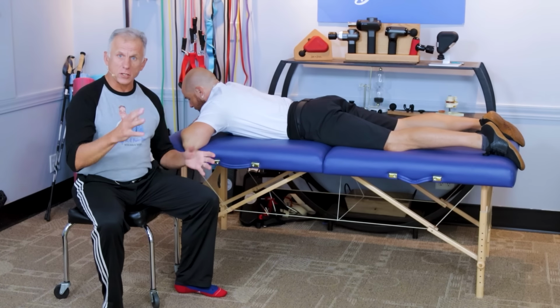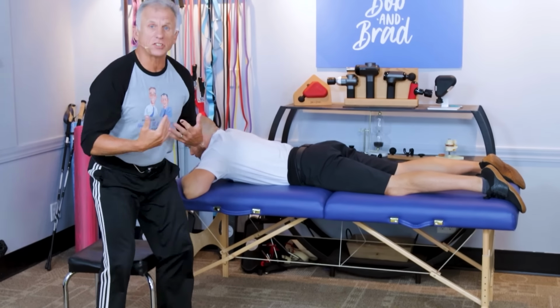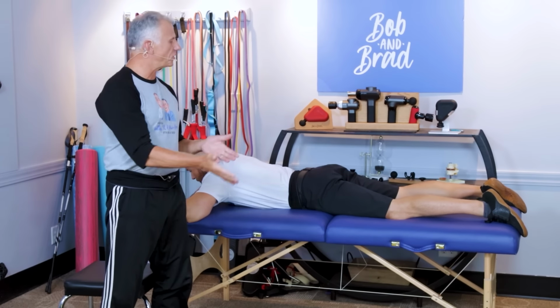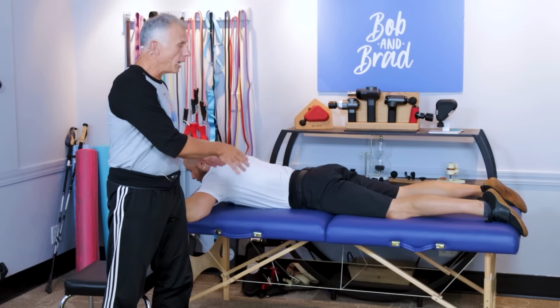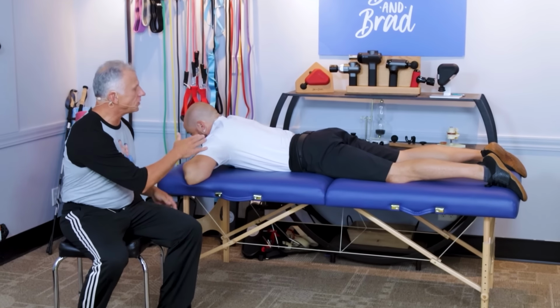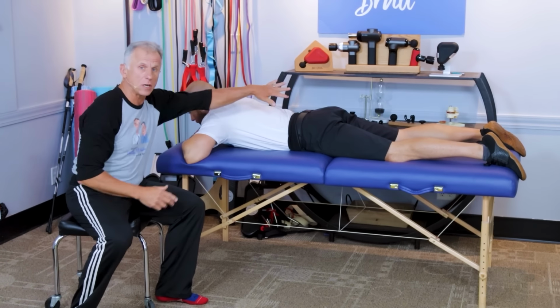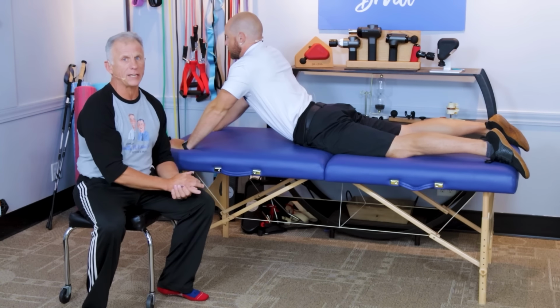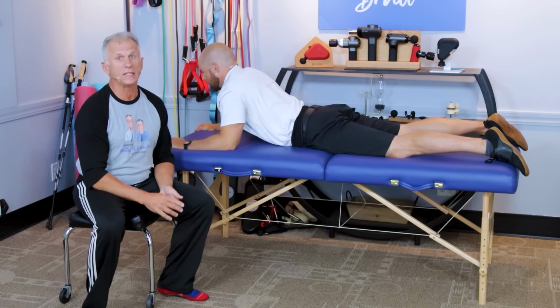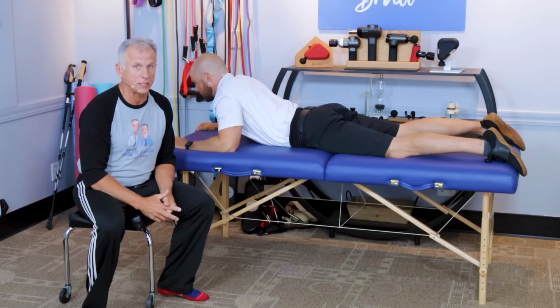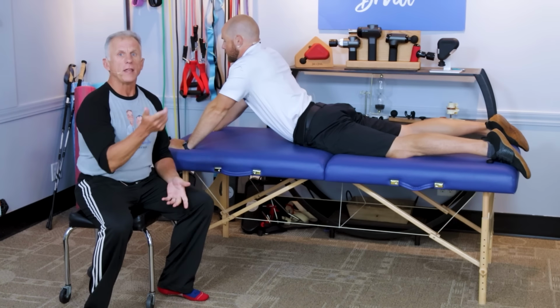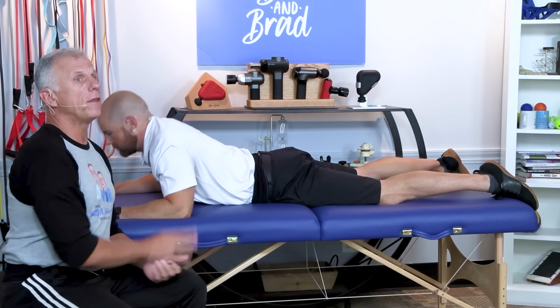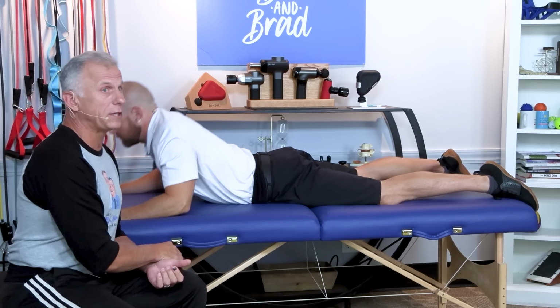Now we just demonstrated the 4 directions to centralize a pain in standing, but very often we start doing it in a lying position. Mike is on his stomach and he's going to demonstrate extension of the low spine, which actually is fairly common to centralize back pain, but by no means is the only way to centralize. So just hold with us. This may help you, or there may be another direction that we will get to.